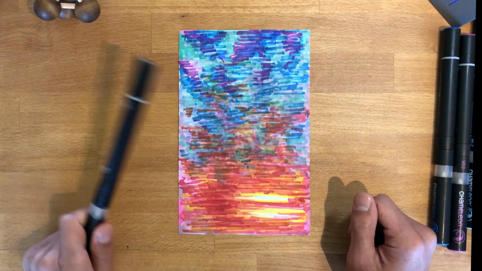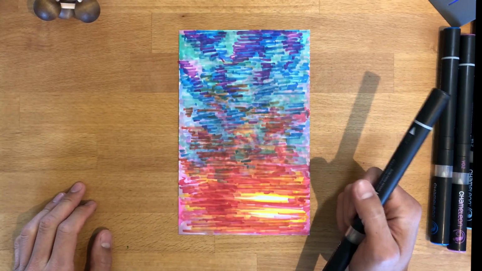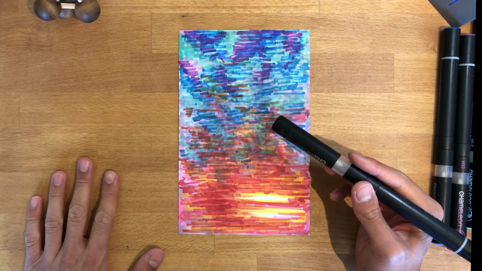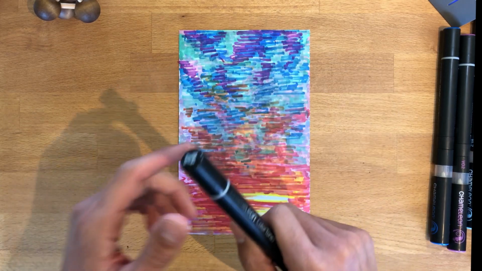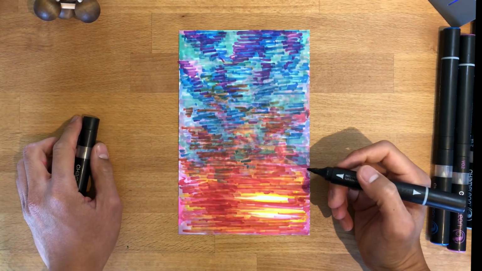By now you'd be thinking, where is the tree that I deserve to see? Thank you for your patience, because now we're going to add tree. You'll see why it's actually not more difficult than the last one. What you need to do is just to use a black marker pen, and we're just going to draw the silhouette.